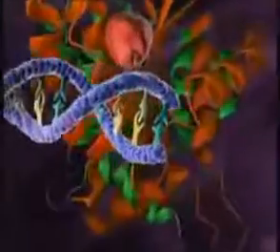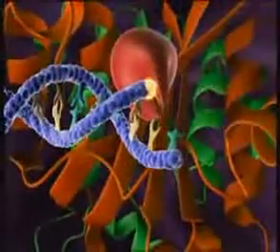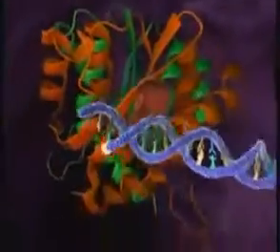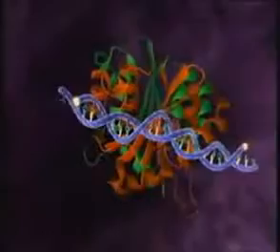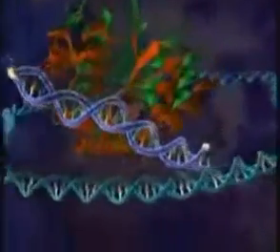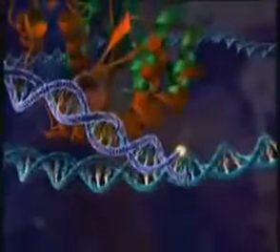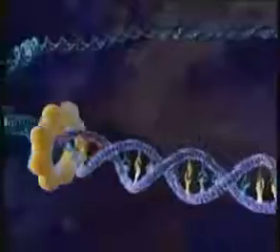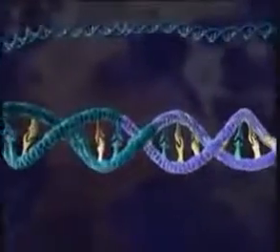Now, integrase goes into action. It cleaves a dinucleotide from each 3' end of the DNA, creating 2 sticky ends. Integrase then transfers the DNA into the cell nucleus and facilitates its integration into the host cell genome. The host cell genome now contains the genetic information of HIV.